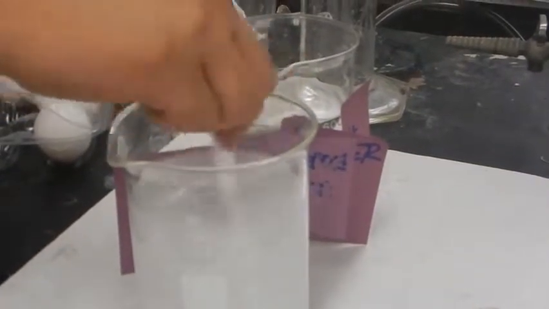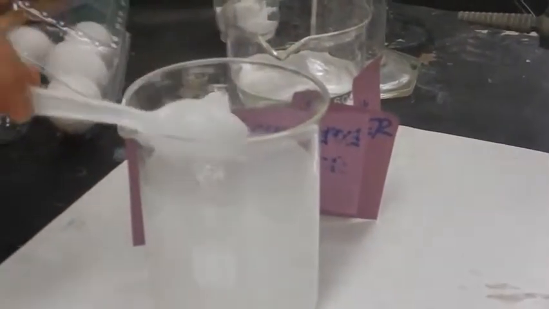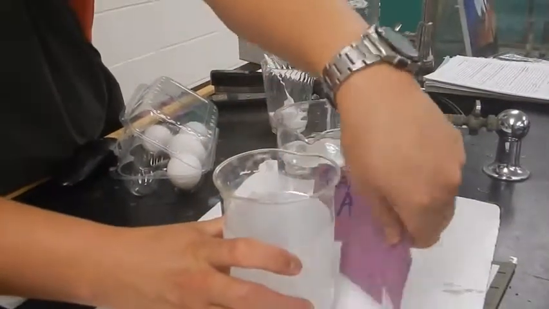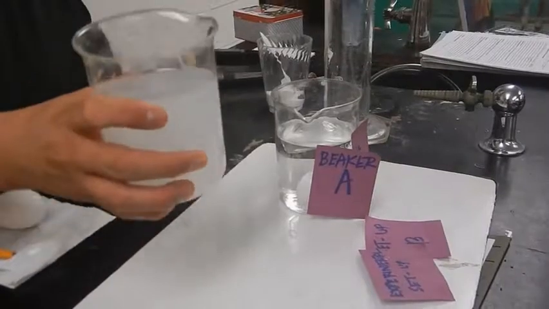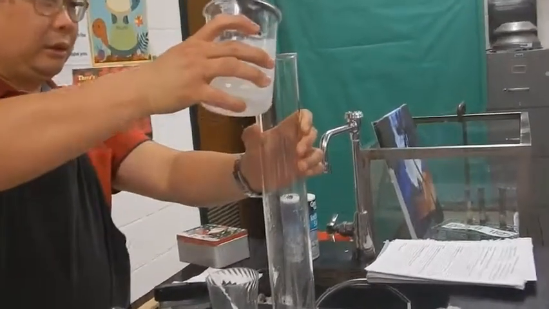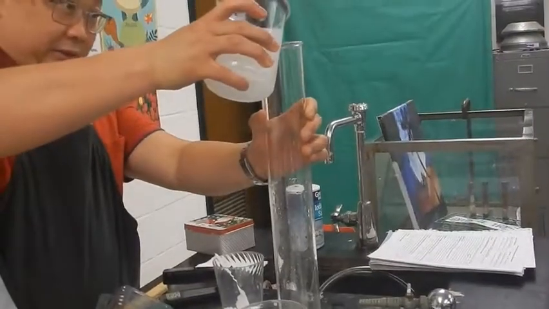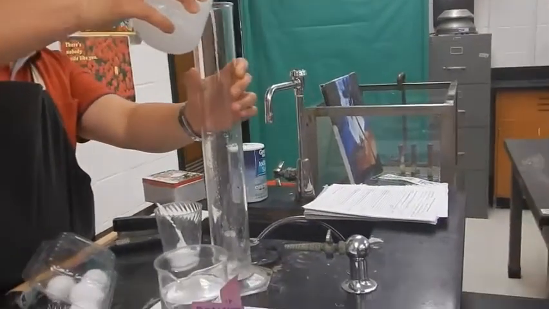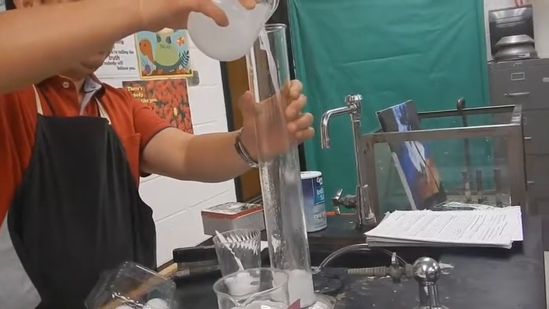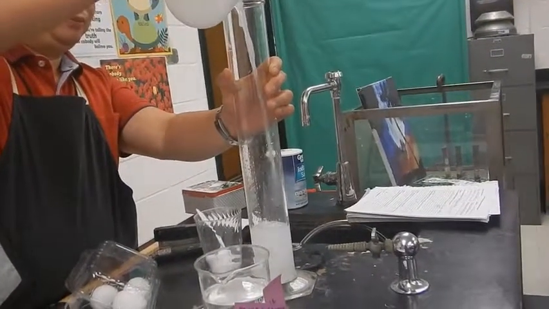This is for the third question. I will transfer the same saltwater solution into this tube, and I'll do it as gentle as possible, as slowly as possible. I'll transfer it there.